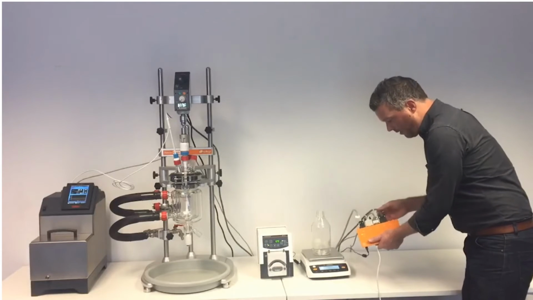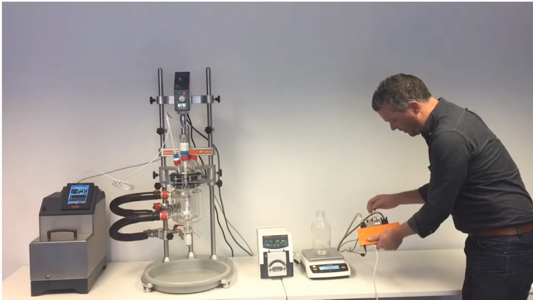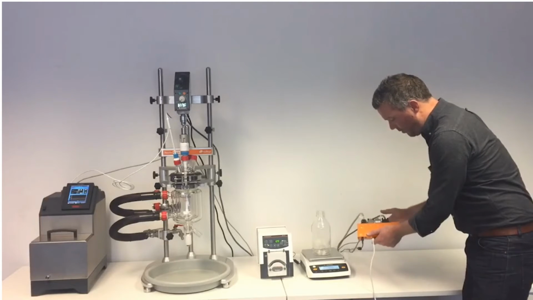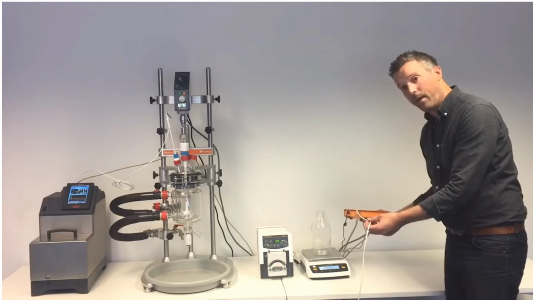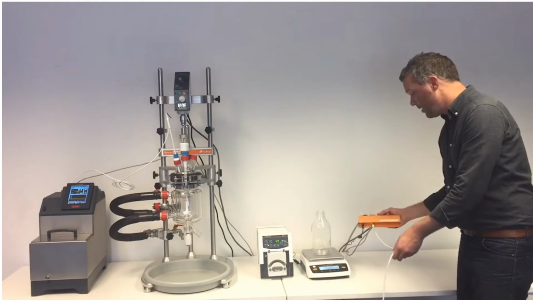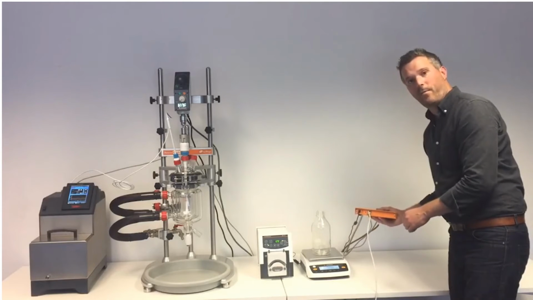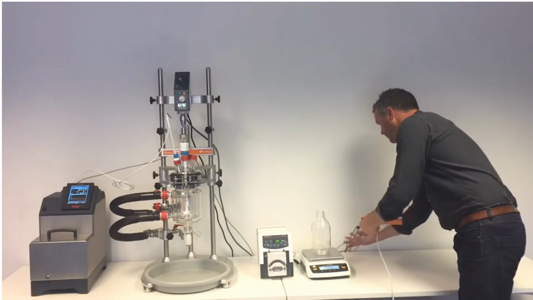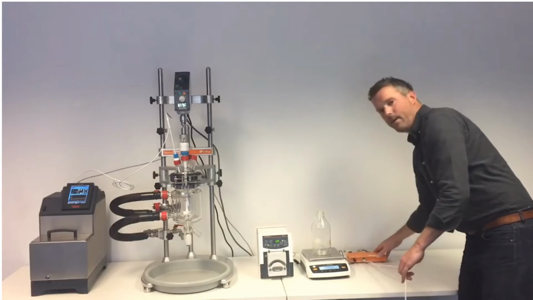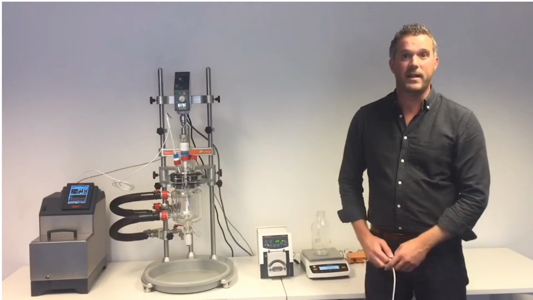They're all linked together onto the back of our Radleys hub. So we've got the stirrer, the balance, the Huber here, and then the Radleys hub is connected to the computer with a network cable. You can have up to 16 devices with AVA, so you can have up to 4 of these hubs stacked up with lots of different devices. So let's have a look at what we do on the screen to add all of these devices and how easy it is to set up.